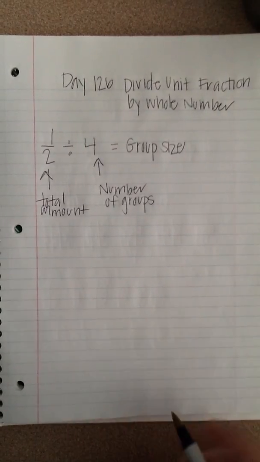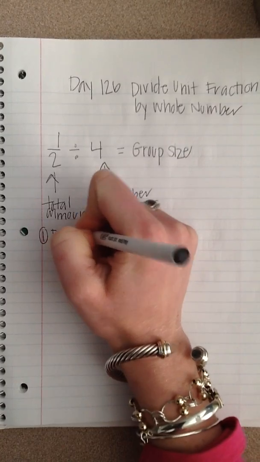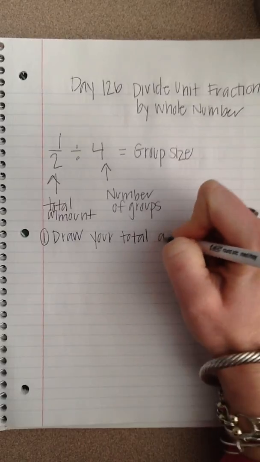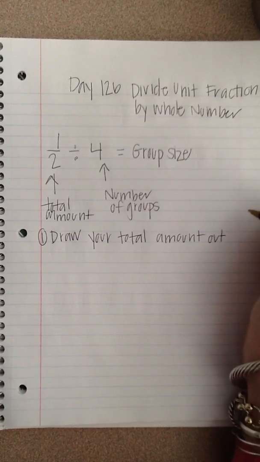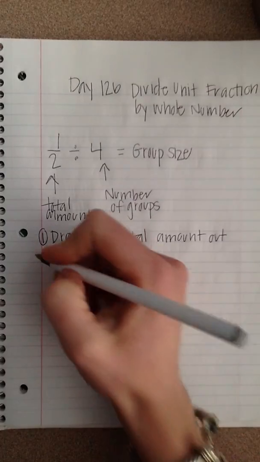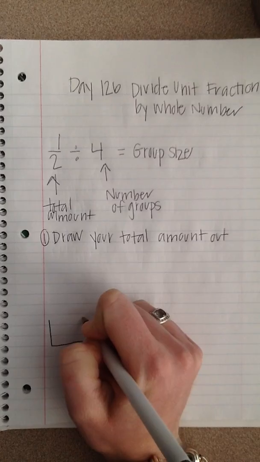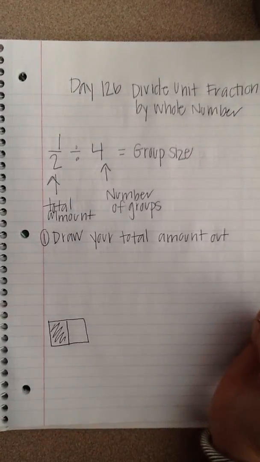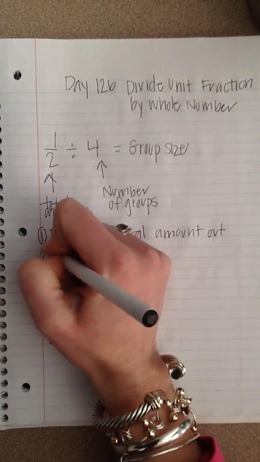Just like before, step 1, draw your total amount out. I'm going to do it down here. So I drew 1/2. Step 2.